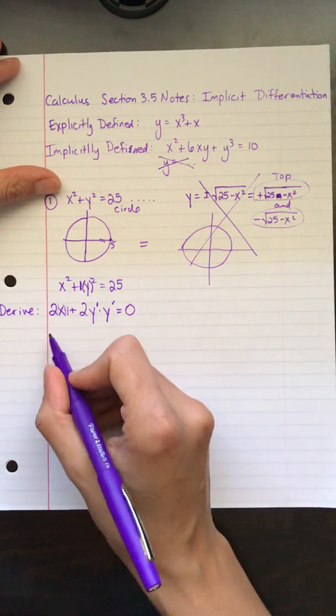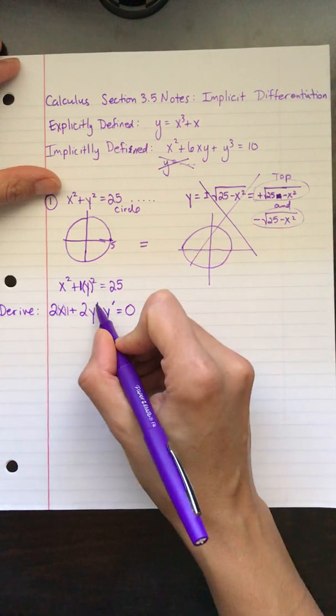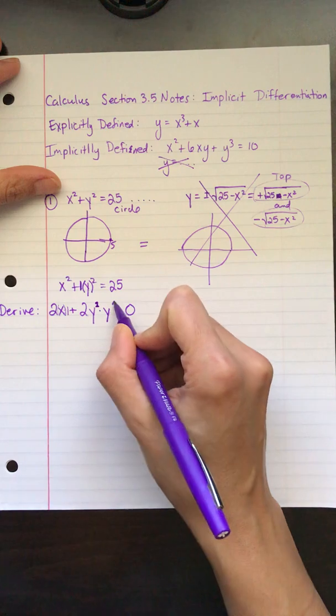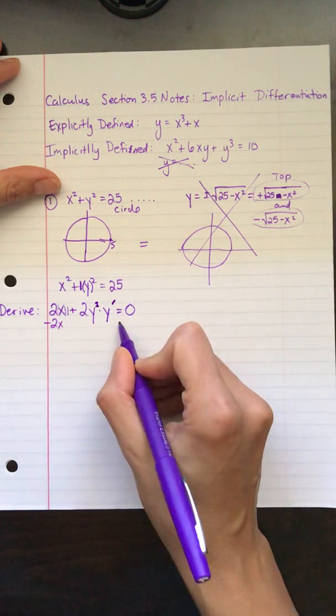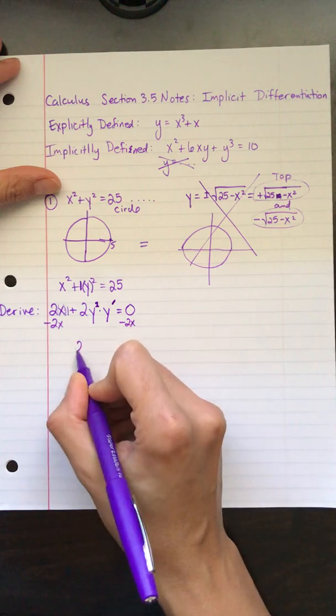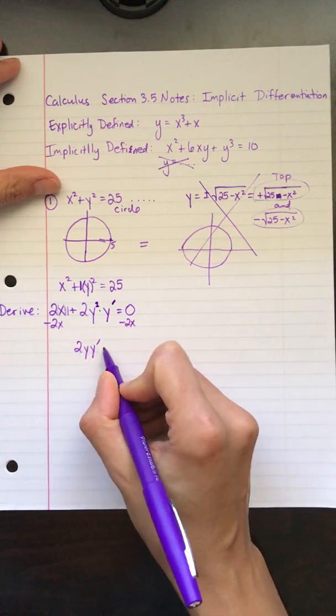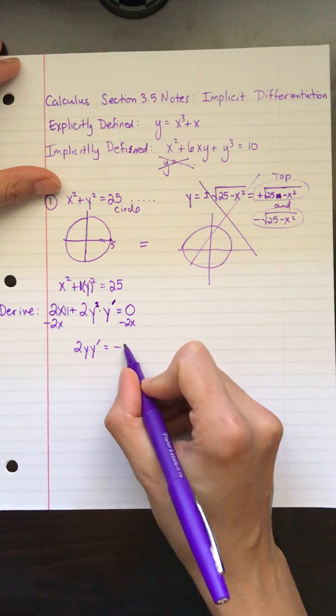So then you solve for y prime. That's a 1, you guys. That's not a prime. That's the prime. So let's see. I'm going to move the 2x to the right side, and I'm going to get 2y prime, that's multiplication, equals negative 2x.